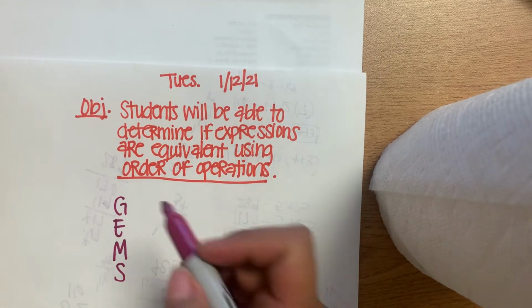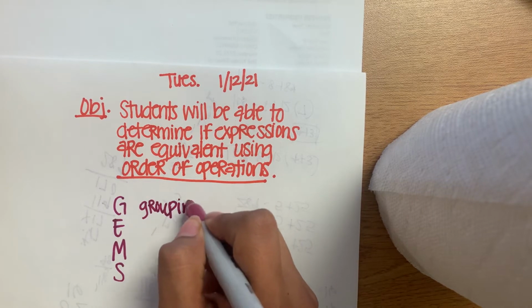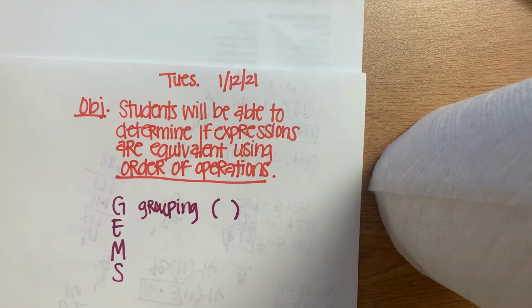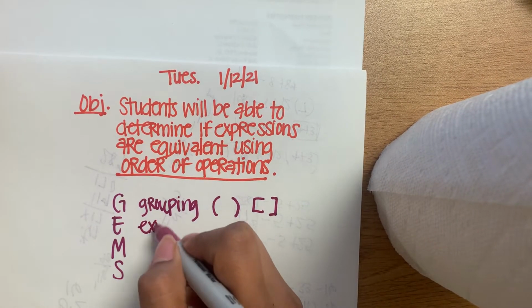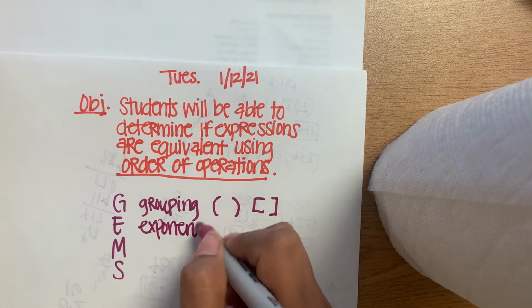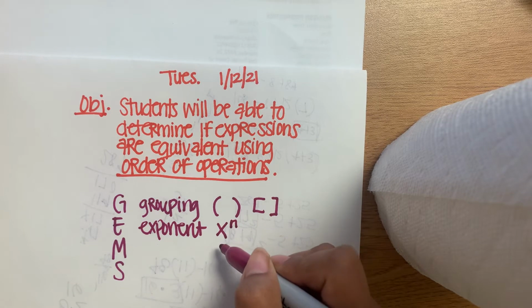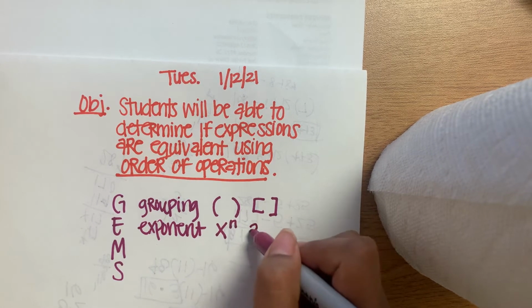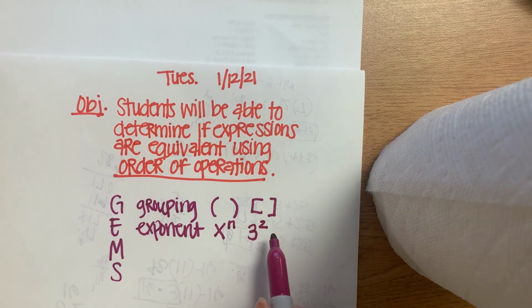We have already stated that GEMS, for our G, this includes our grouping. This is any expression that is inside parentheses or brackets. Our E is our exponents. Our exponents is a base with a power. We learned it as our base is X and our power is N. You'll see it with a large number and a small number in the top right corner.